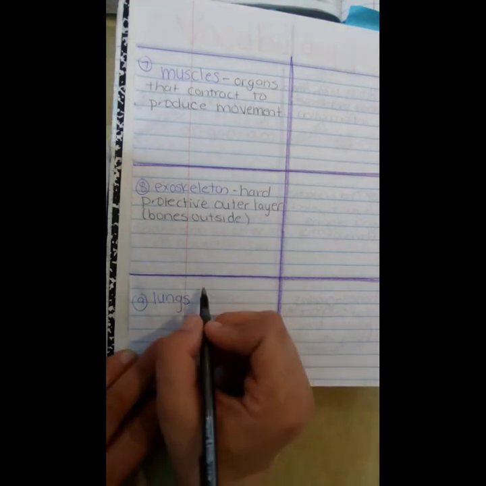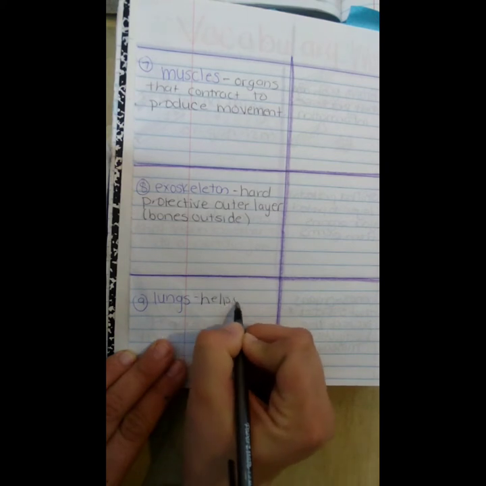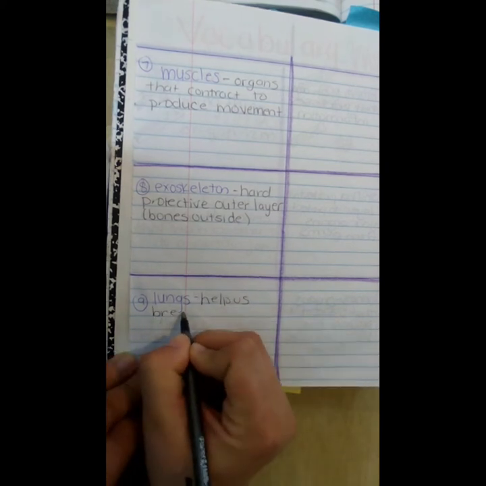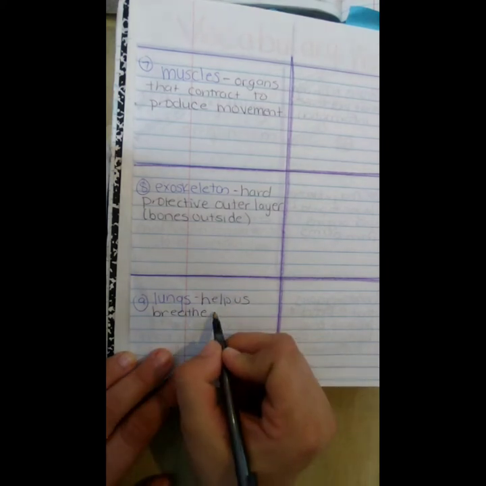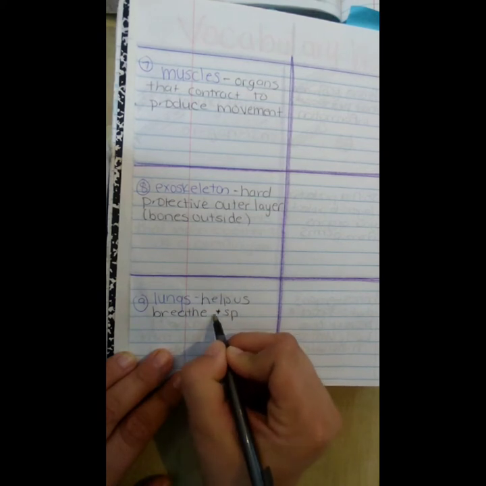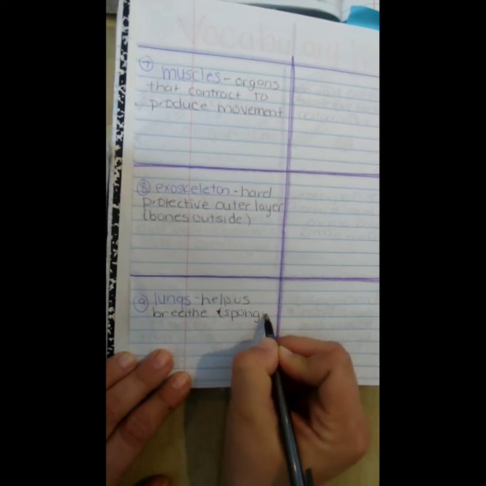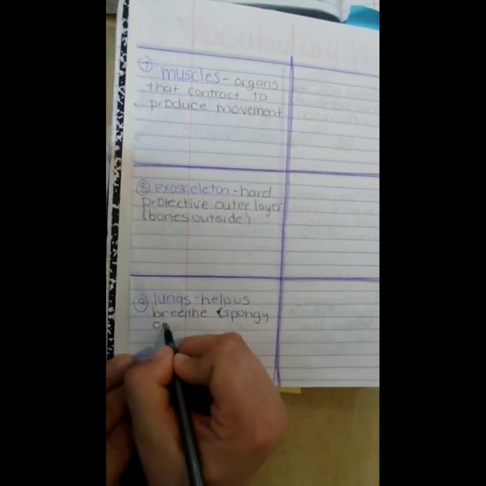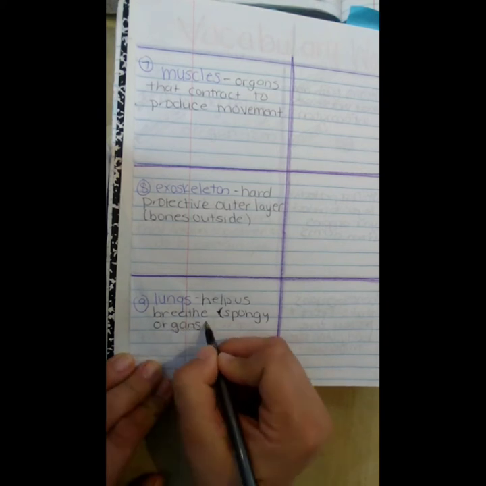Okay, the next one, what do we use our lungs for? Do you know? Our lungs help us breathe. They are spongy organs that expand to fill with air. That's supposed to be a parenthesis. Spongy organs that help us breathe air.